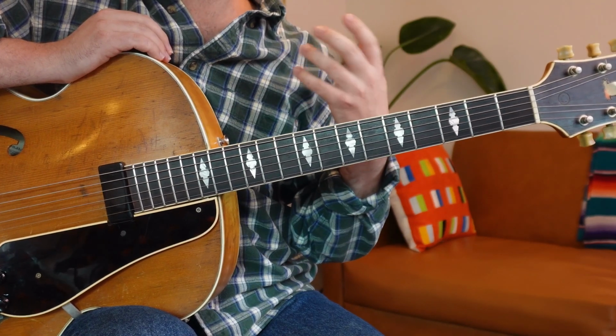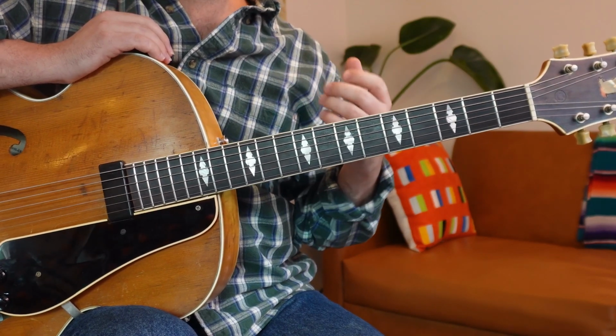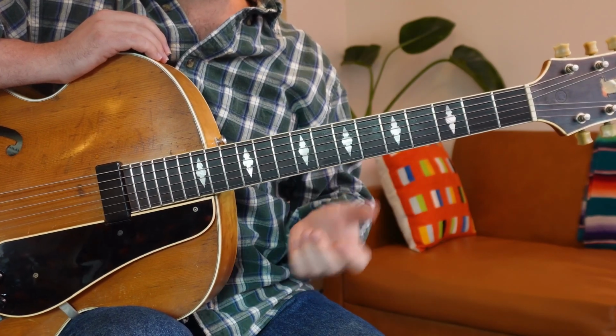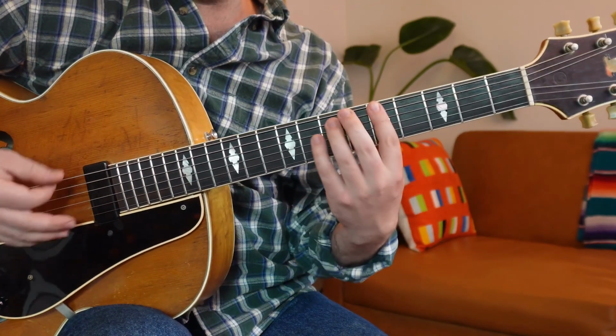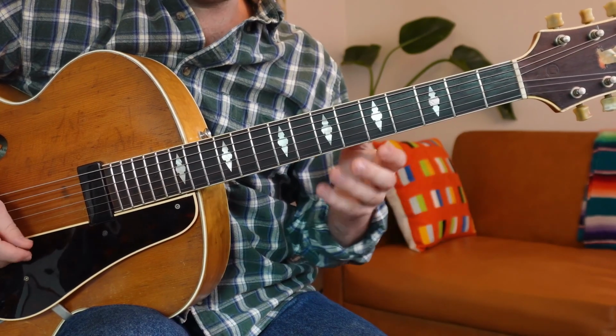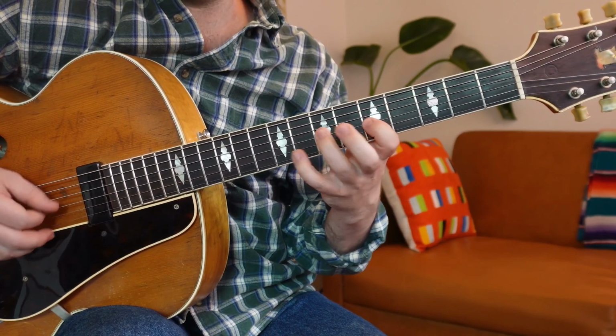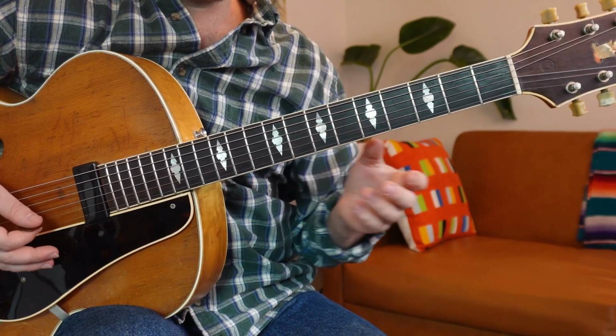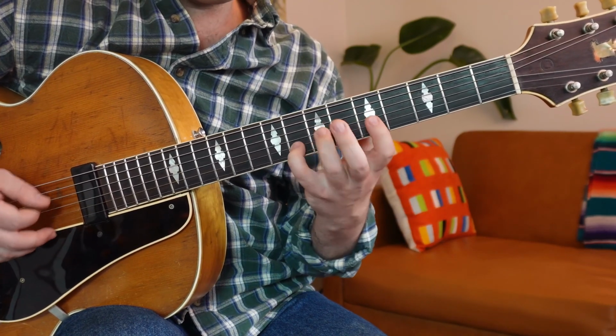If you want to keep practicing this on your own, I recommend just finding a position to work in and finding a tonality. Like, let's say if we're in 5th position and you want to work on, let's say, A Dorian, as it exists in that position, just hang on to a note.